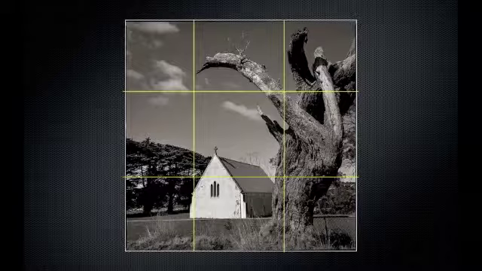Same thing here with a square picture once again. Two main elements in this picture: the old tree, the dead tree on the right side, which falls along the right vertical line, and also the church, which falls between the intersection of the horizontal line at the bottom and the two vertical lines. All based on the rule of thirds.